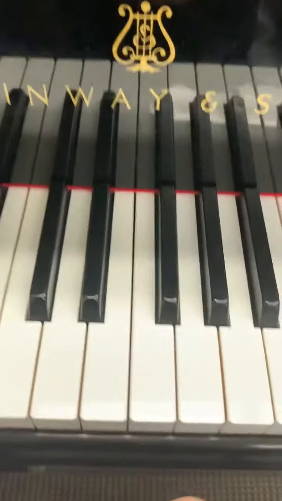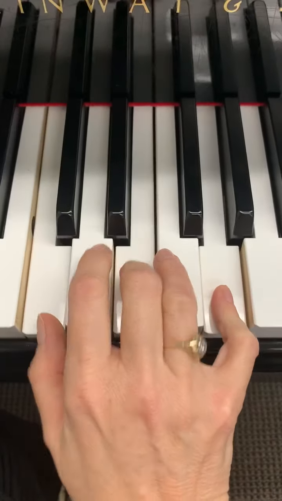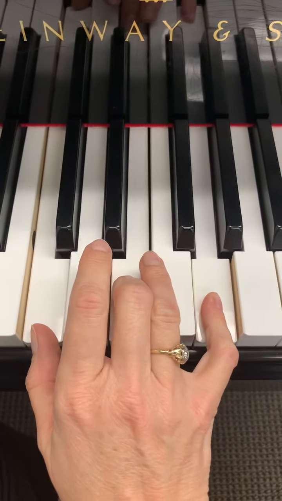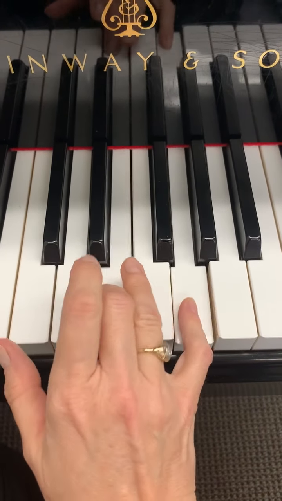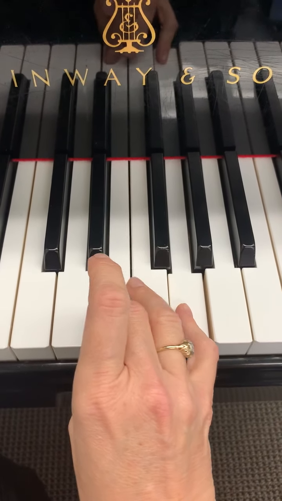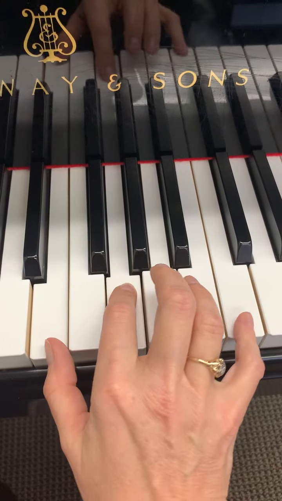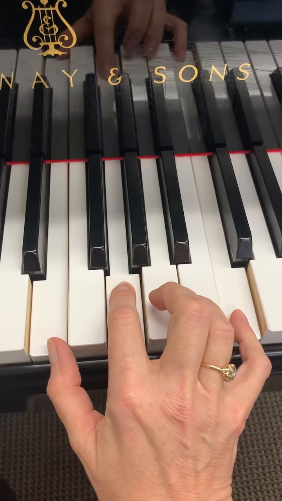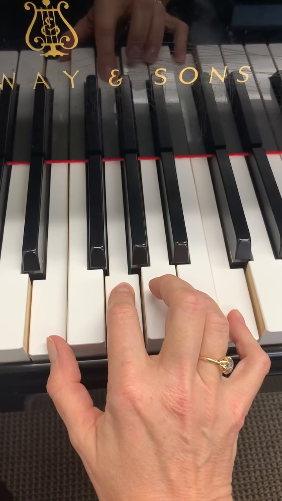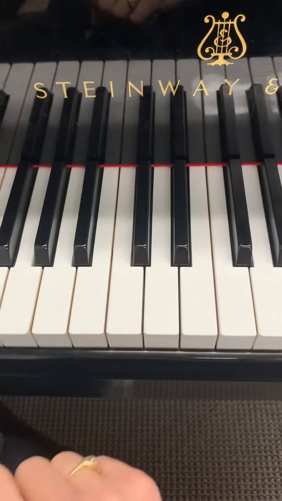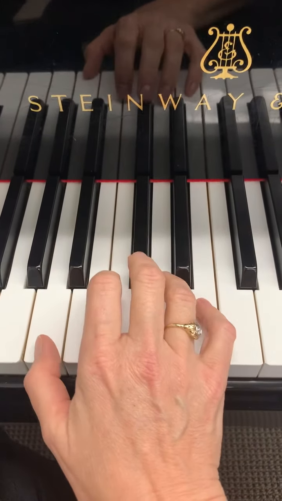So on the keyboard, it looks like this. Root position chord, 1, 3, 5. And now I'm going to keep these 2 where they are and put the C on top. So that's what we call first inversion. So let me do that on another key. Let's say I have A major.